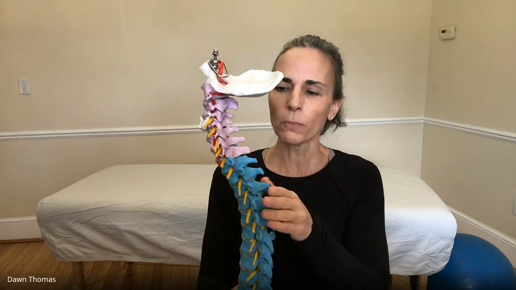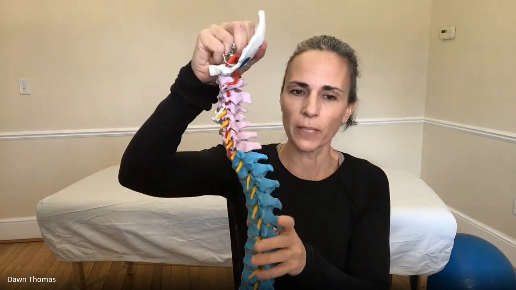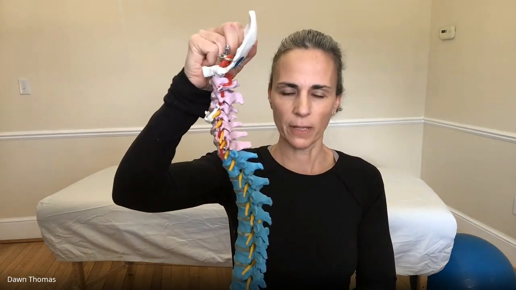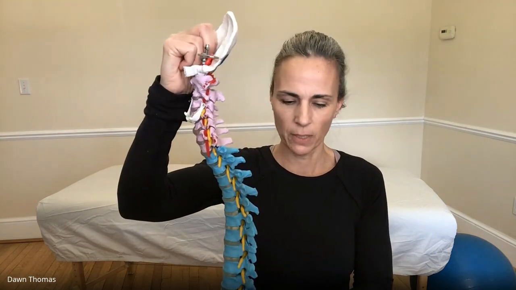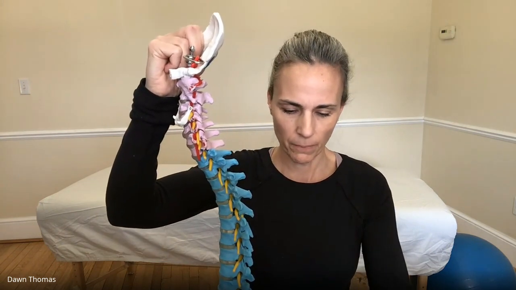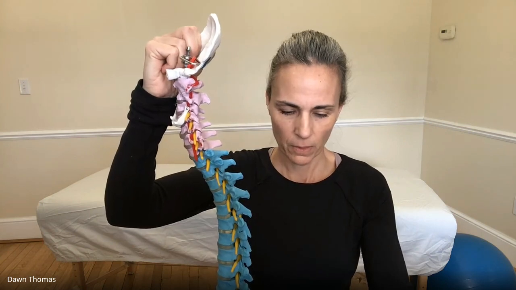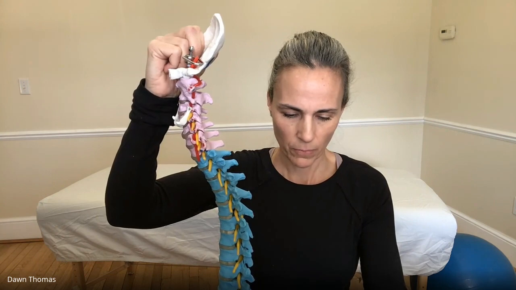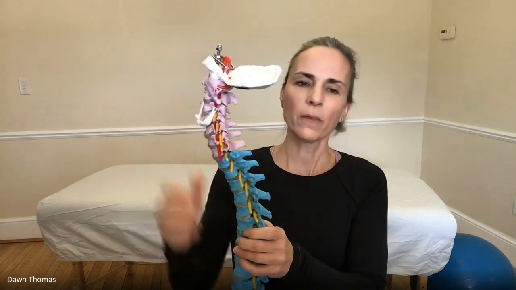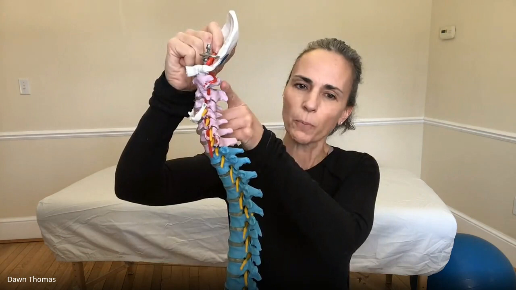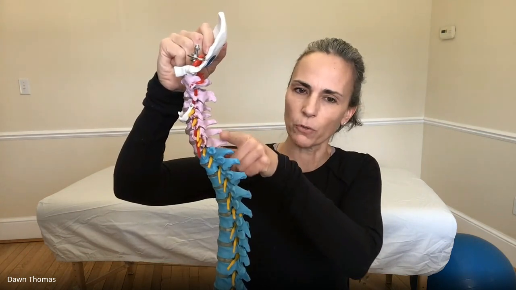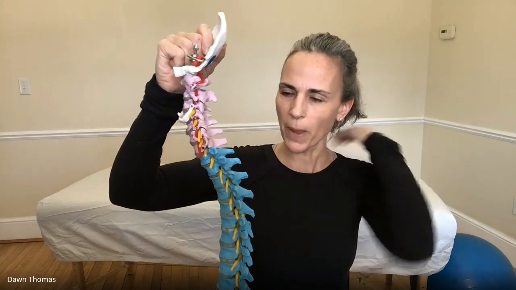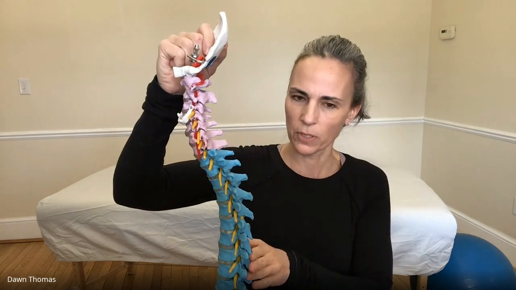Now, we're supposed to normally have curves in the neck. So the way they've built this guy is, I'm trying to keep track of the timer here, but okay. So the way that the neck is supposed to be curved is you're supposed to have a curve in, lordosis, and then once you get to your upper back, you're supposed to have a curve out, kyphosis, and then once you get to your lower spine, you're supposed to curve in again into another lordosis.